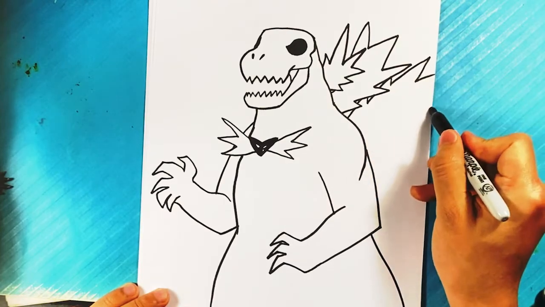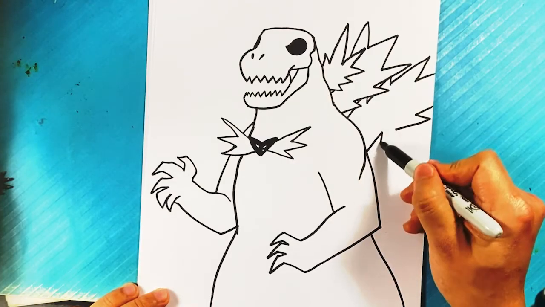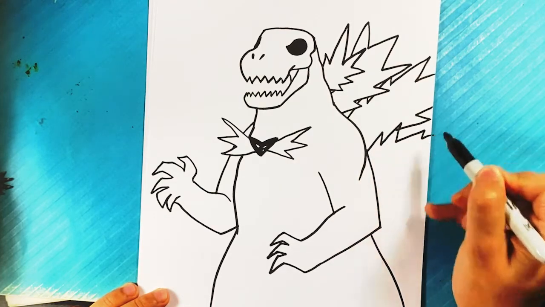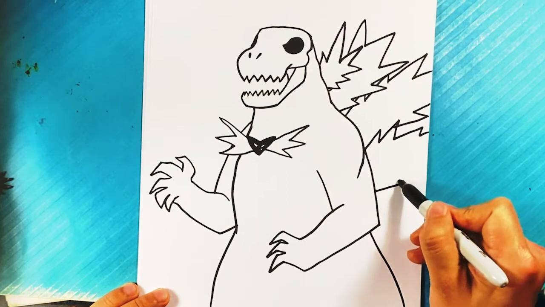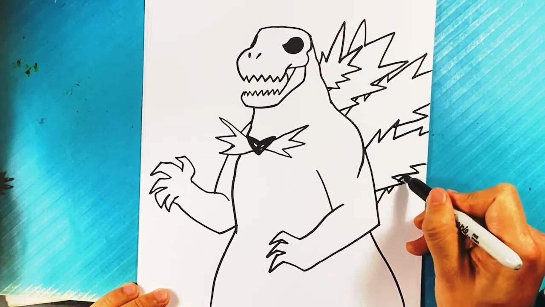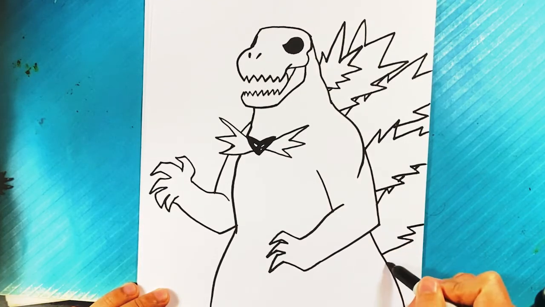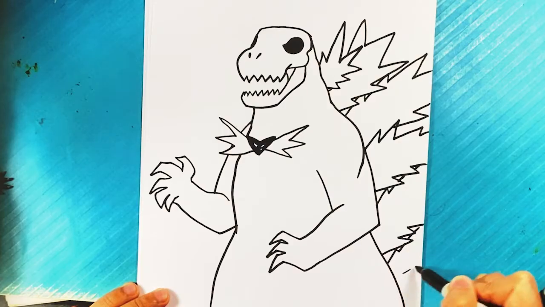Line up. Line over here. I'm just going to keep going up, throwing these in. It looks like explosions on his back, but they're Godzilla's spikes.